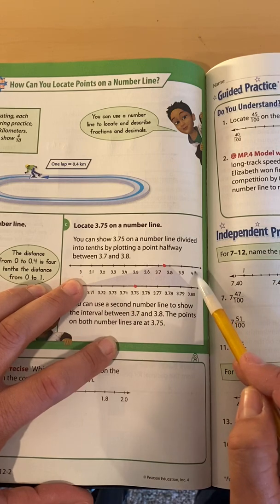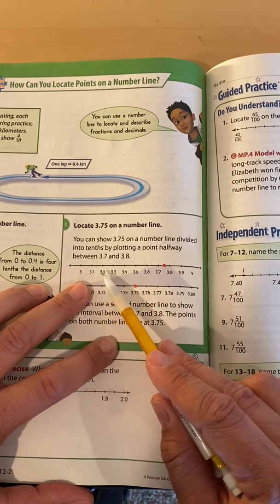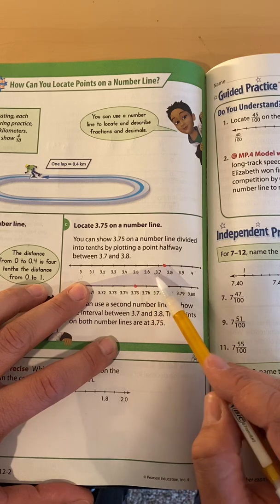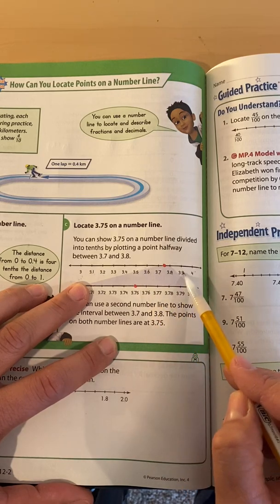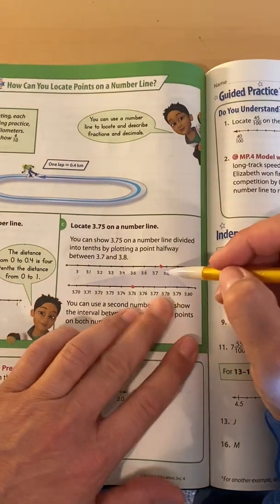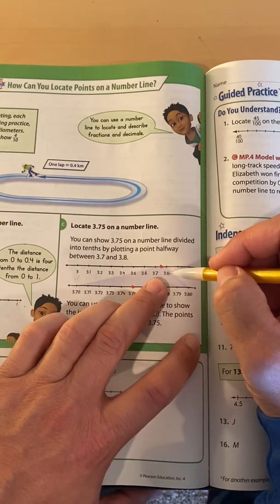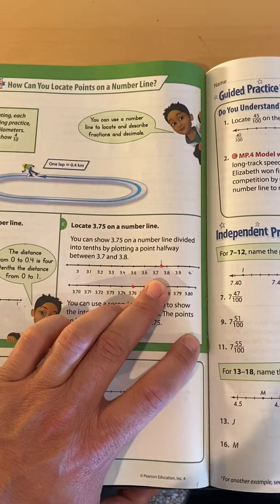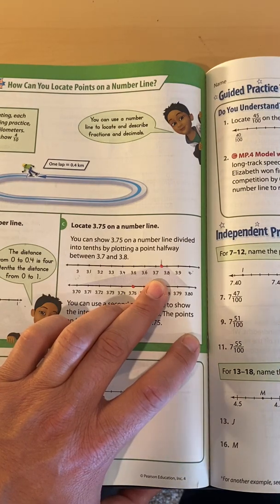Here's 3, here's 4. So they go 3.1, 3.2, 3.3, 3.4, 3.5, 3.6, 3.7, 3.8, 3.9, 4. And what they're saying is if you go halfway between 7 and 8, that would be the 0.5 part. So that's why they put that point right there in the middle. Okay?